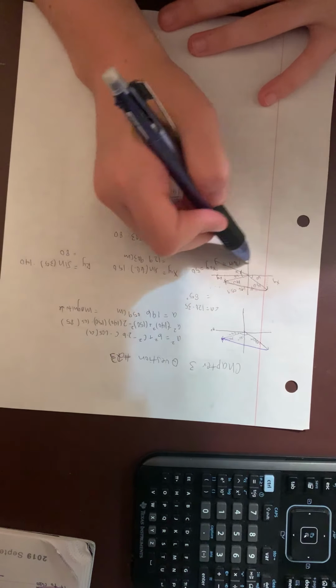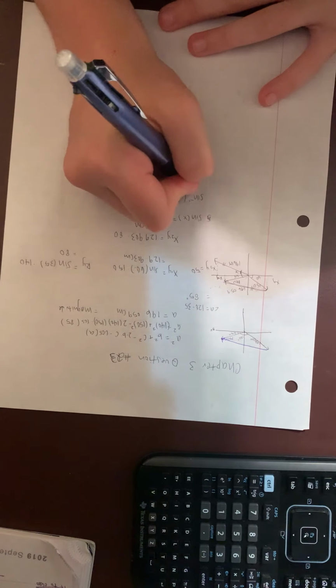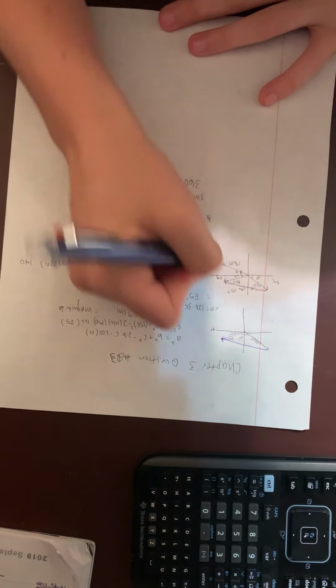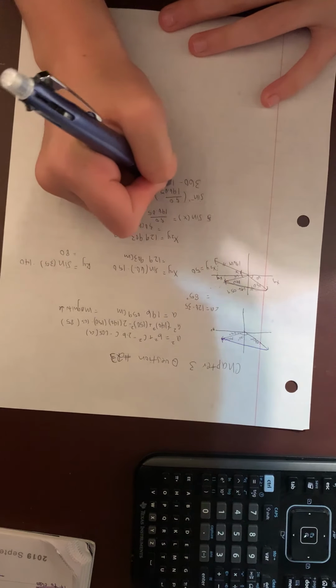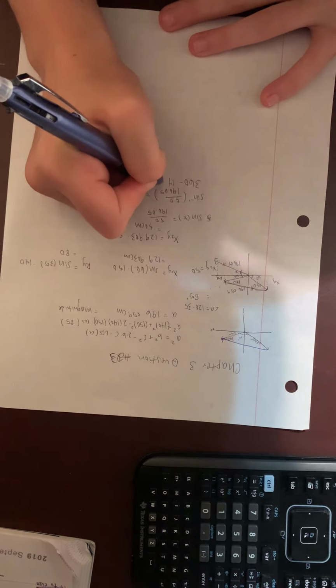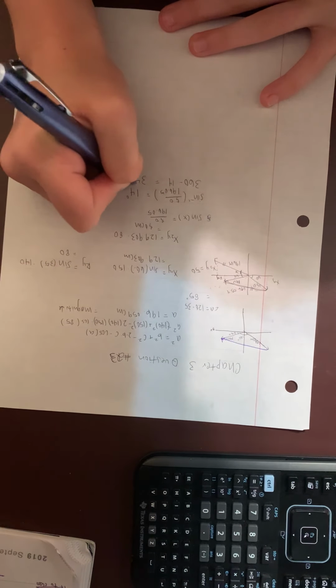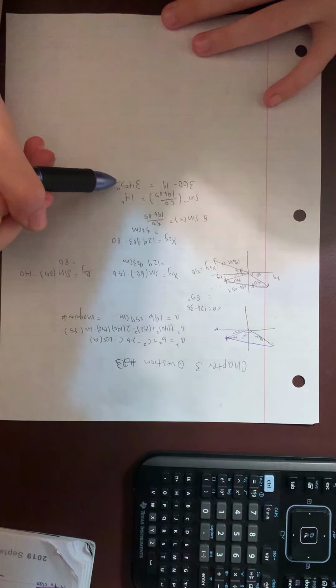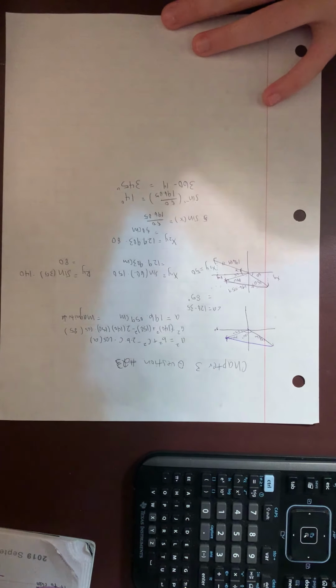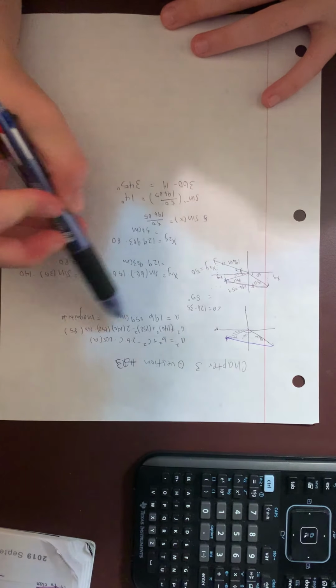But we want to find it since the other two were from the positive x-axis, so 360, which is the degrees of a full circle, minus 14, we get 345 degrees. So direction is 345 degrees, and the magnitude is 196 centimeters.